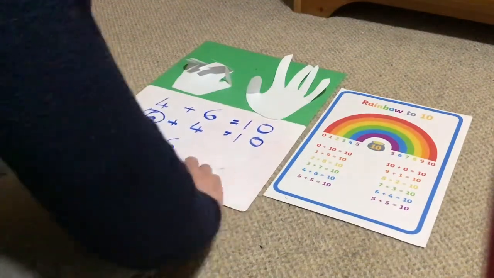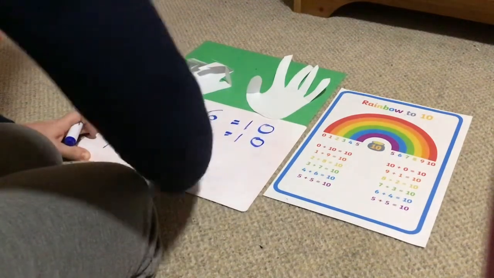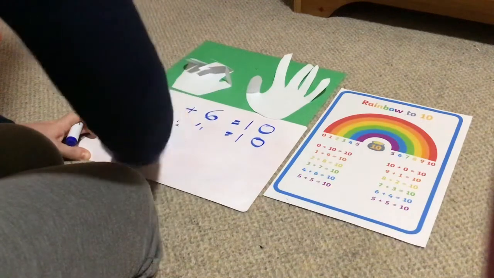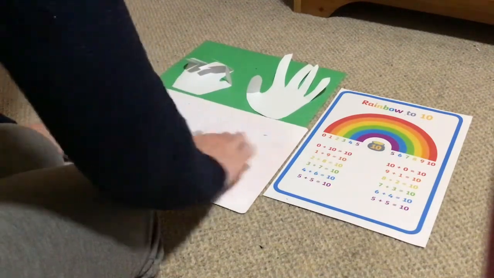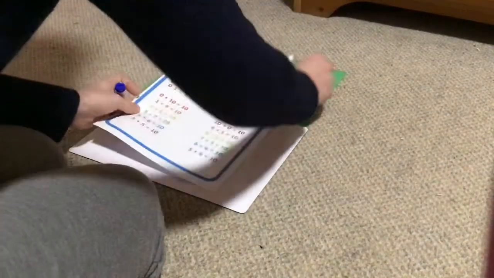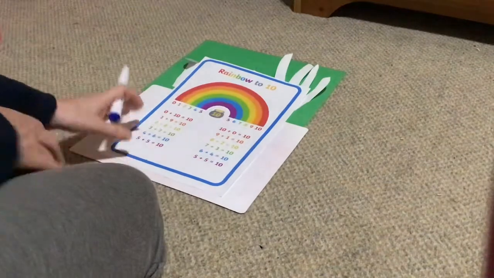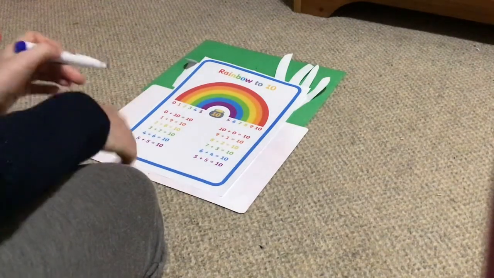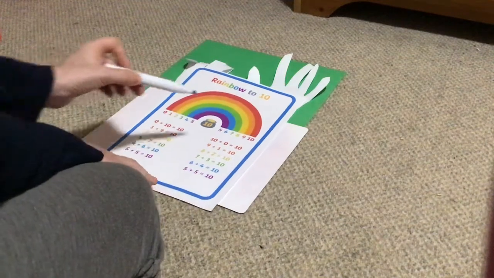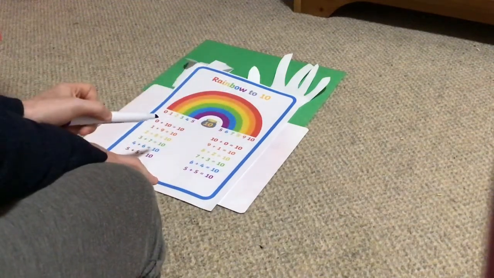Let's have a look at some of our other number bonds to 10. I wanted to show you a really lovely rainbow that can help us. We've put this on the website for you, so even if you can't print it out you can still have a look at it if you click on the link. I love this because it shows us our number bonds in the form of a rainbow.